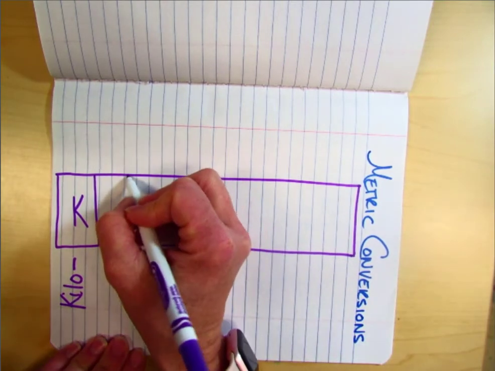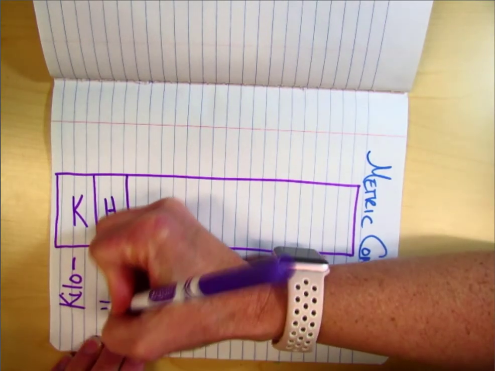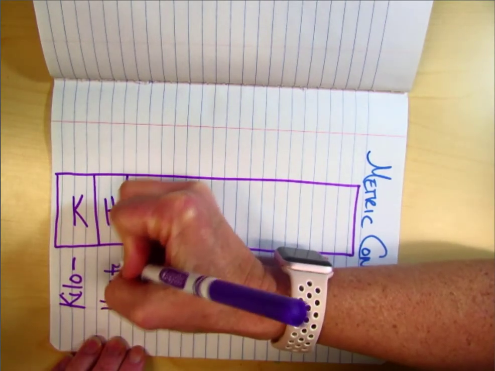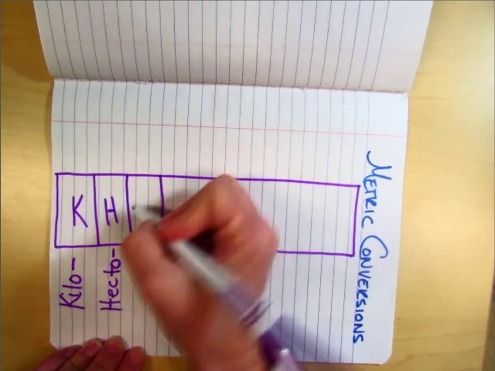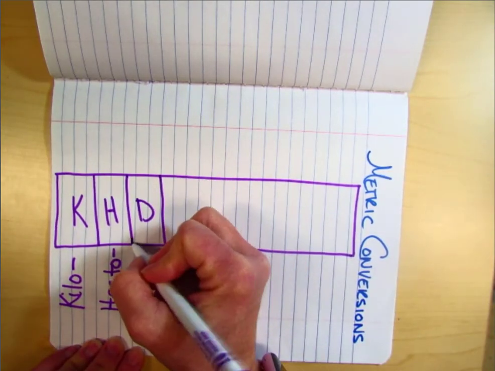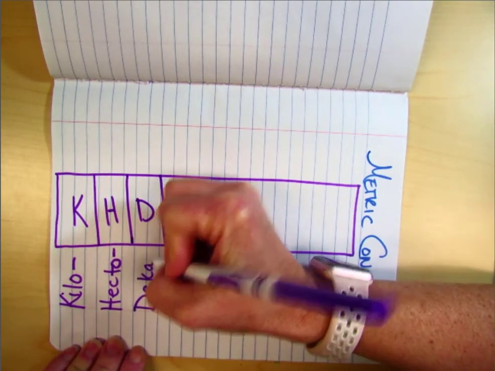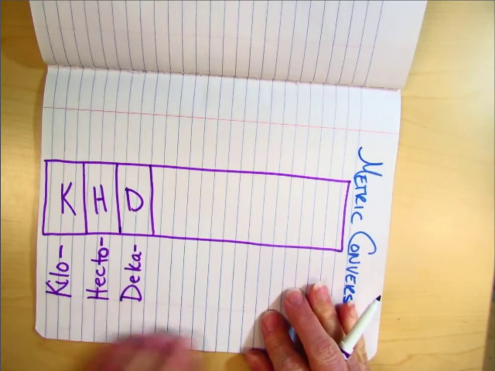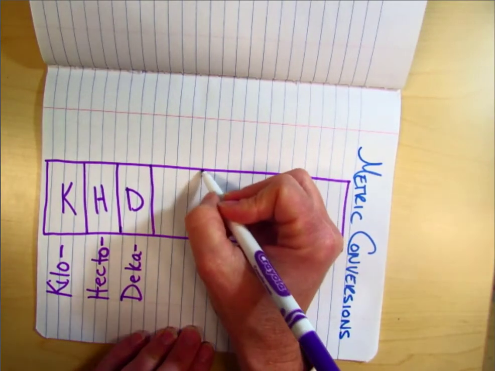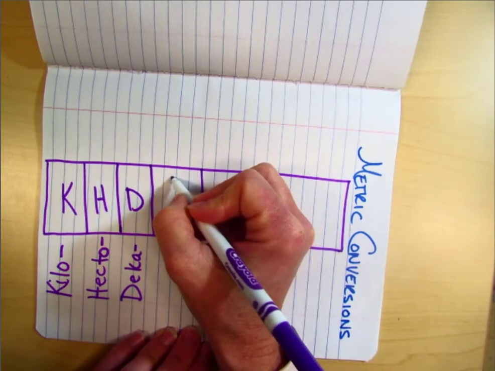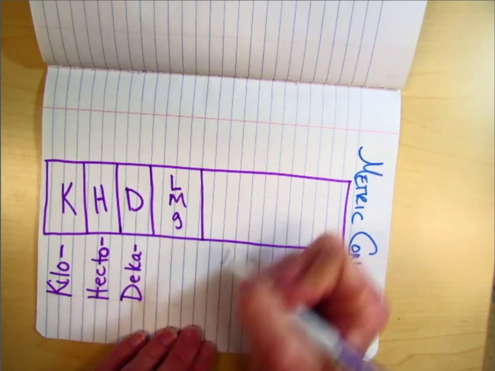And then we have Hecto's house. I'm going to put Hecto here. And next we have Deca. His house is here. I used to draw them different sizes, but then that got kind of confusing. And here in the middle, we have liter, meter, gram.